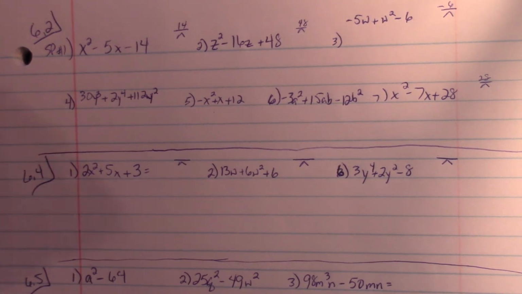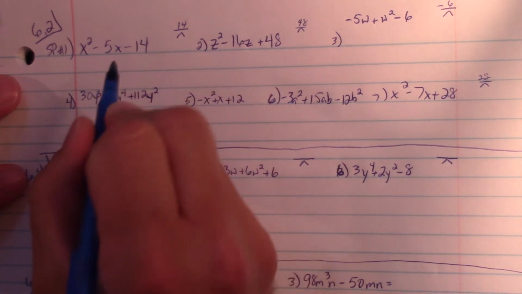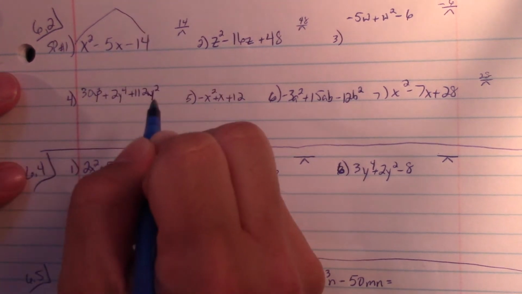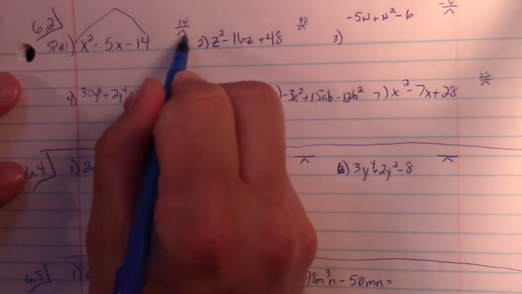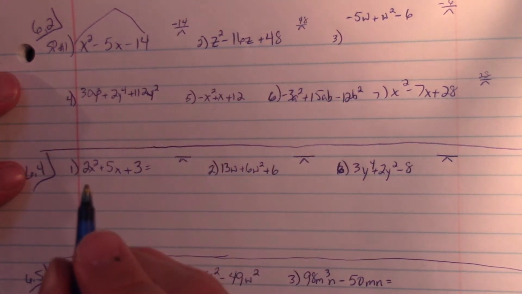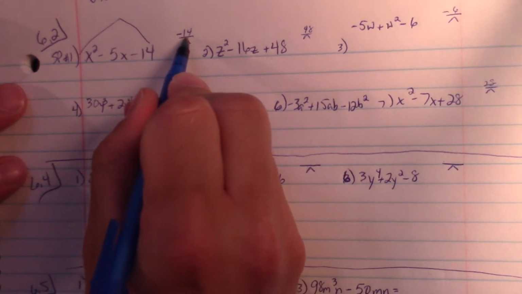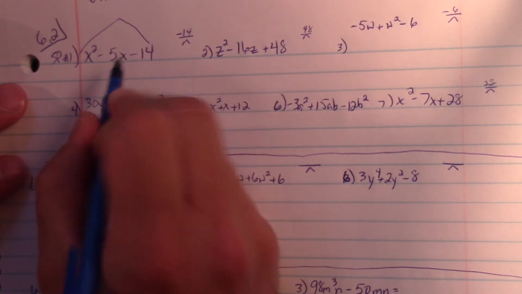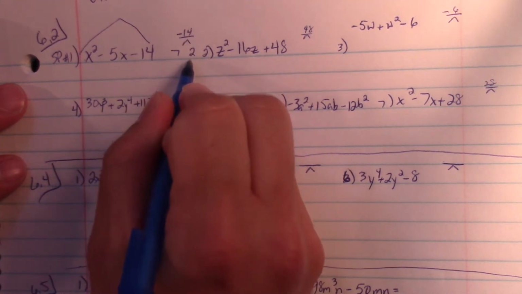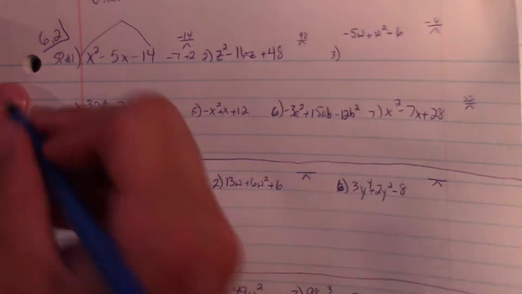If you remember this factoring stuff, and I'm going to say this every single time in class today, we're always going to multiply the first number by the last number to get the number that we have to find for the middle. And in this case, 1 times negative 14 is negative 14. And then we say to ourselves, okay, what numbers are going to multiply to give me negative 14 that will give me negative 5? Well, 7 and 2 give me 14, and it'll give me negative 5 as long as I have negative 7 and positive 2. And that's my actual answer.